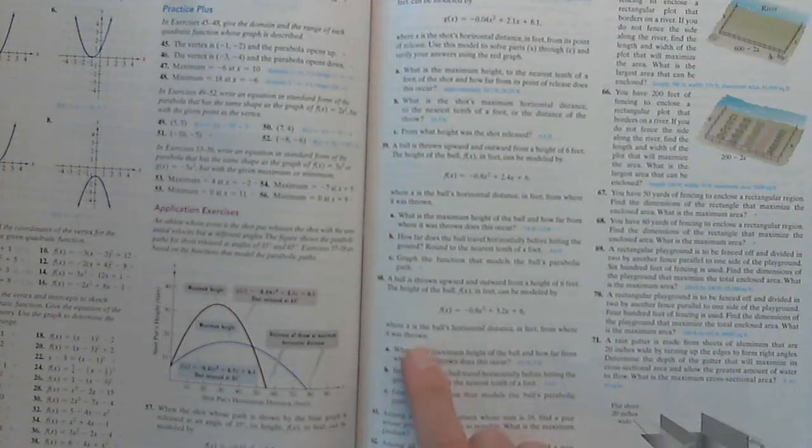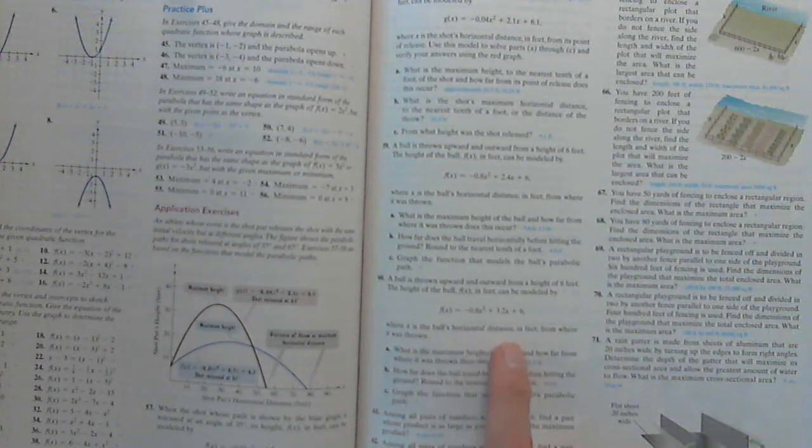So when I throw a ball, what will happen is it reaches a maximum and eventually will hit the ground. Okay, good. So it has a maximum. It's a quadratic trajectory with a maximum and a negative leading coefficient, in other words. Very good. We're asked here, where x is the ball's horizontal distance in feet from where it was thrown.